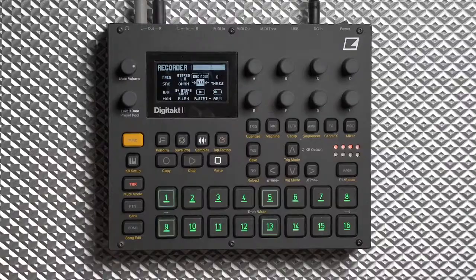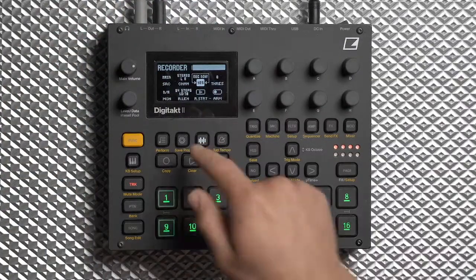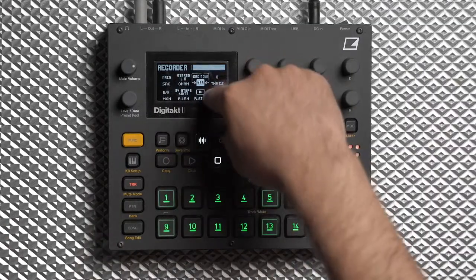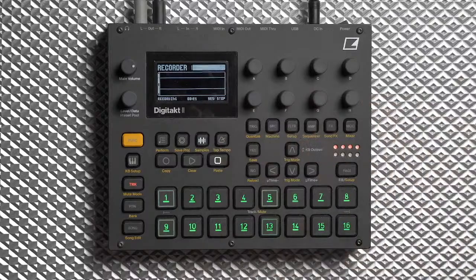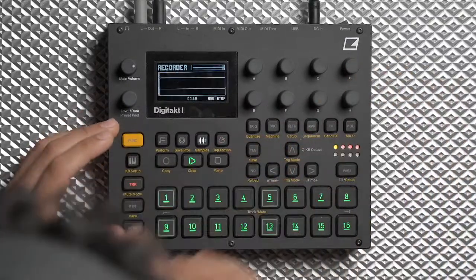Let's resample this and just chop it up, right? So right now I have it set to main. Recorder, I have it set to 64 steps, so it's going to record 4 bars, the full sequence, and it's set to record when I press play, so let's record now. Oh no, sorry, that was not the right way to do it. Let me arm it, boom.